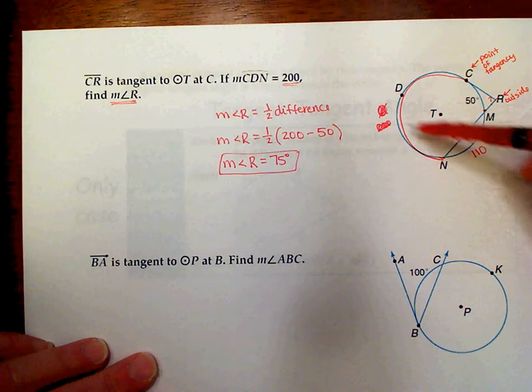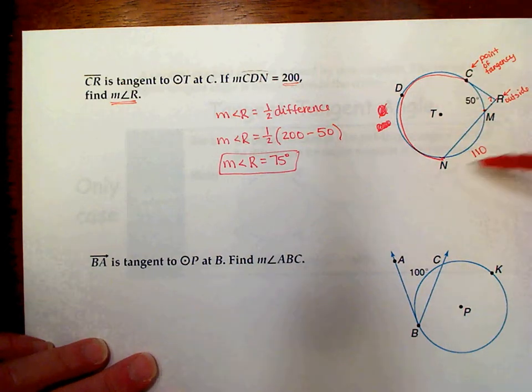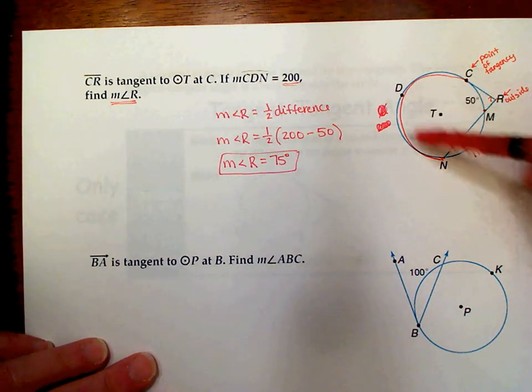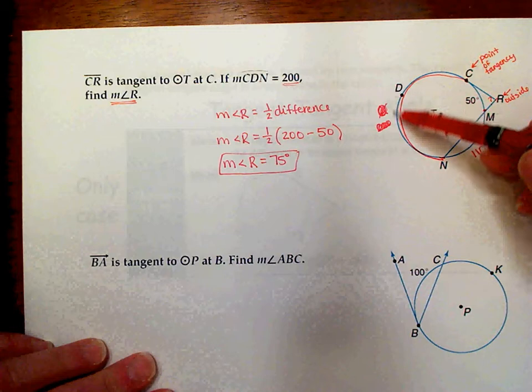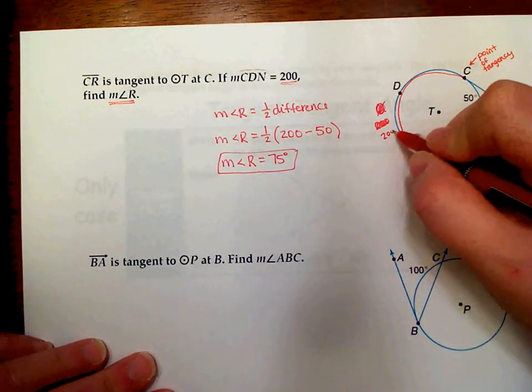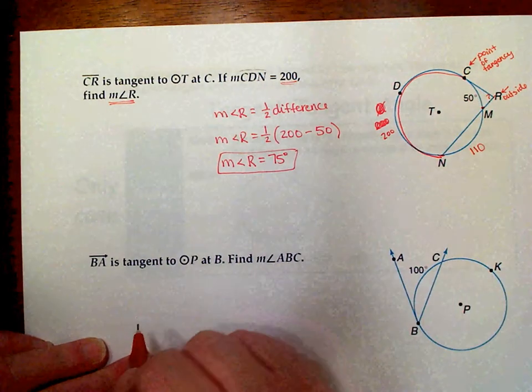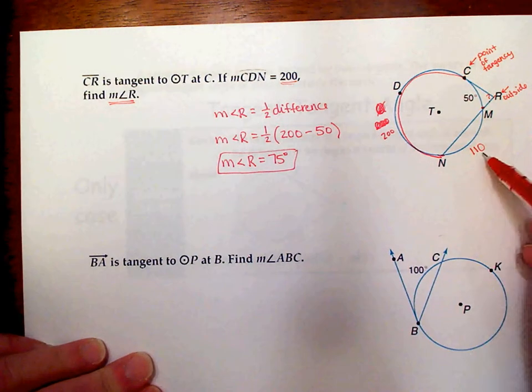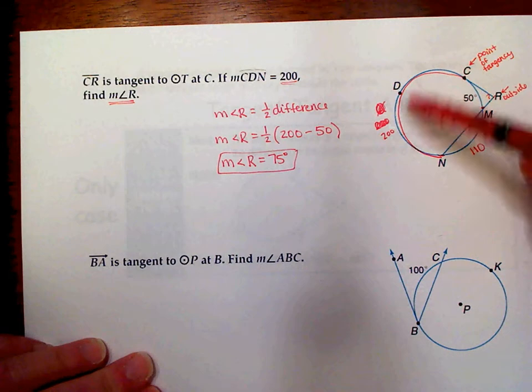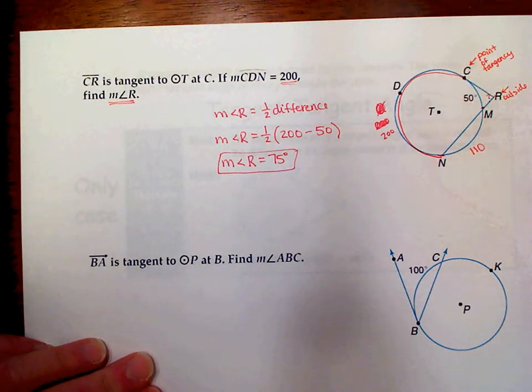So we could have found the arc we needed by adding these two together to get 160. Subtract that from 360, and we would have found that arc to be 200, which we needed for the problem. So it won't always give you this arc. It may give you this other arc, and you will have to figure out the arc you need using the fact that they all have to make the full circle, which is 360 degrees.